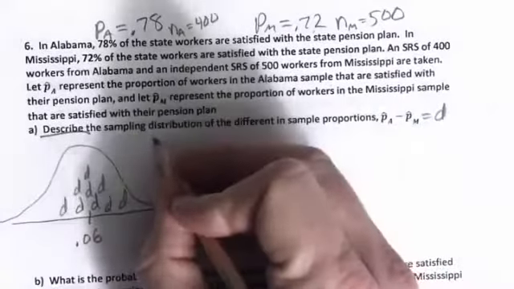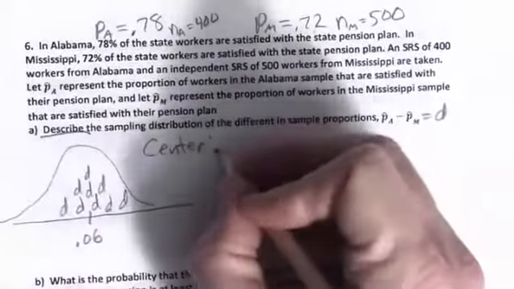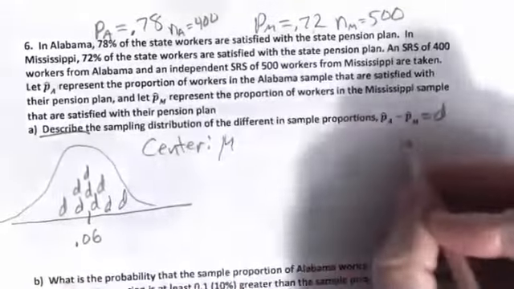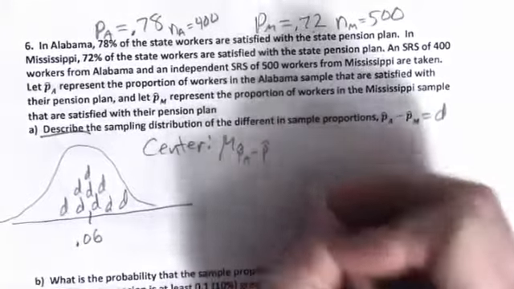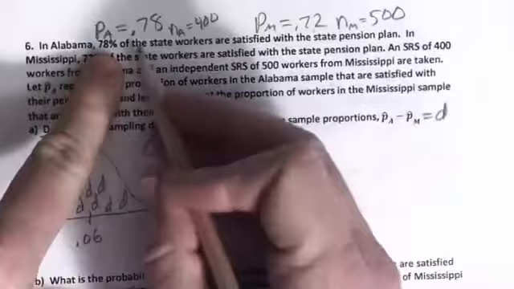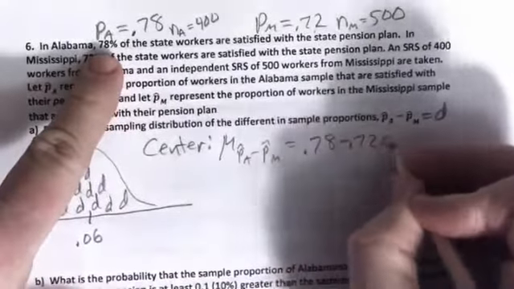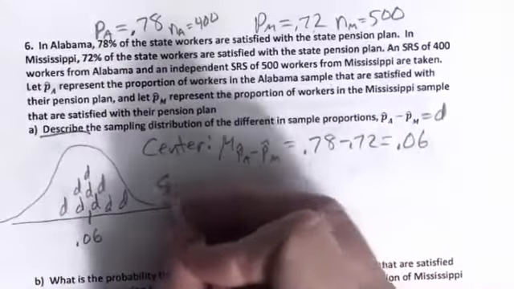So the center of this distribution, the center of all these numbers, is the mean of the difference, which is p-hat sub A minus p-hat sub M. You just subtract the population values. That's going to be 0.78 minus 0.72, so that's 0.06.